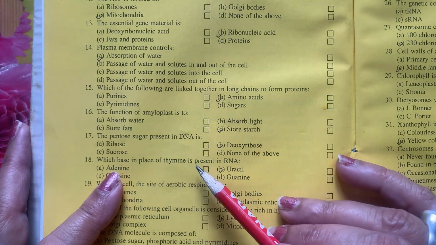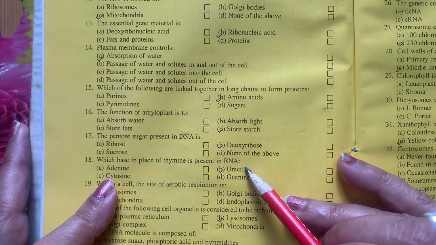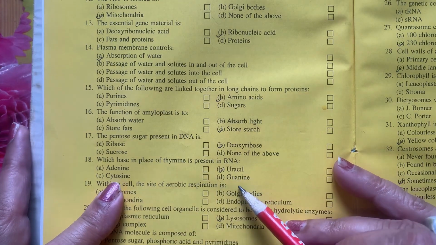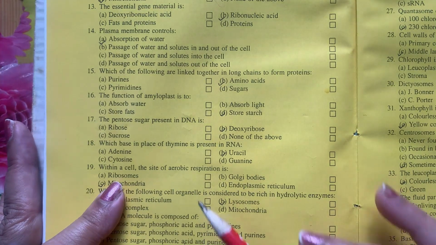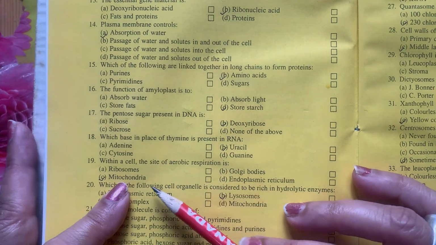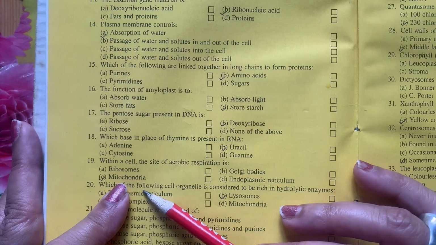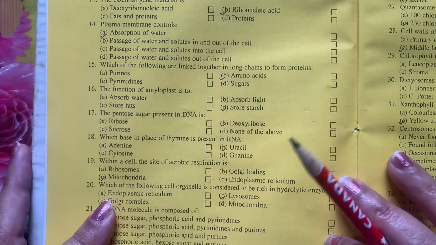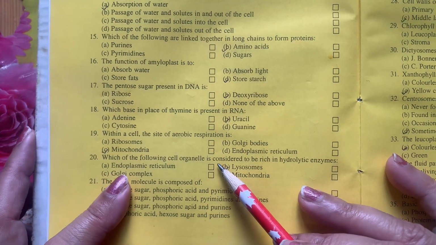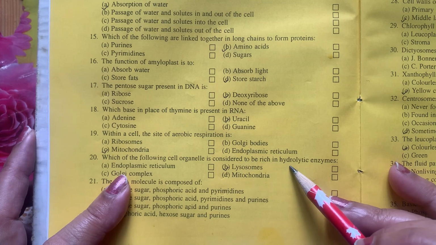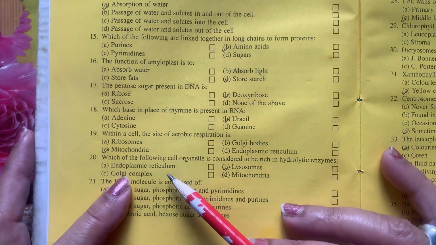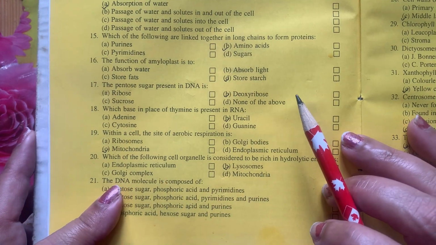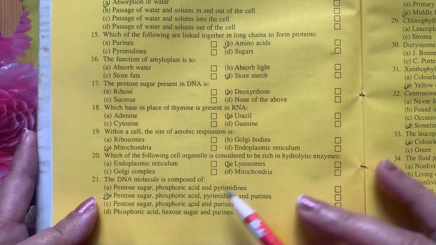Which base in place of thymine is present in RNA? Adenine, uracil, cytosine, guanine. The correct option is uracil. Within a cell, the site of aerobic respiration is ribosomes, Golgi bodies, mitochondria, endoplasmic reticulum. Correct option is mitochondria. Which of the following cell organelle is considered to be rich in hydrolytic enzymes? Endoplasmic reticulum, Golgi complex, lysosomes, mitochondria. The correct option is lysosomes.